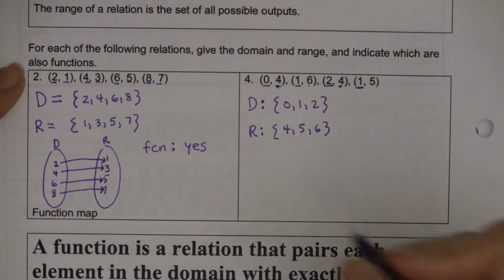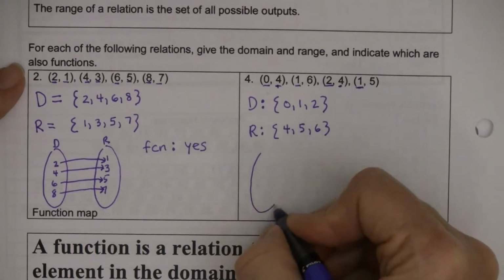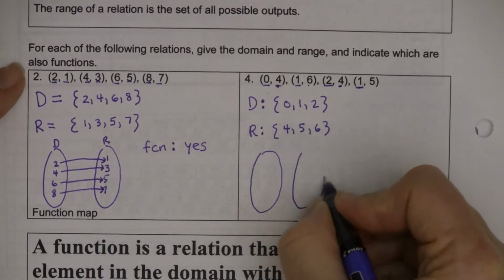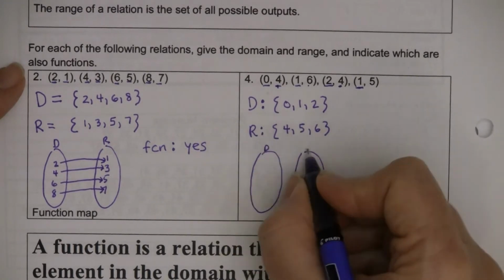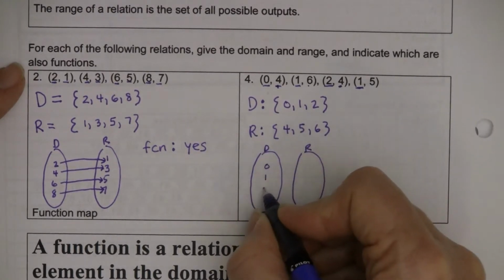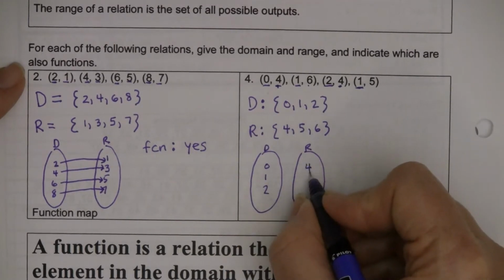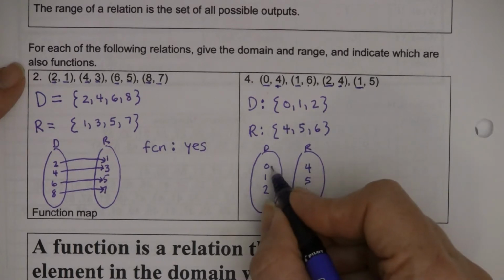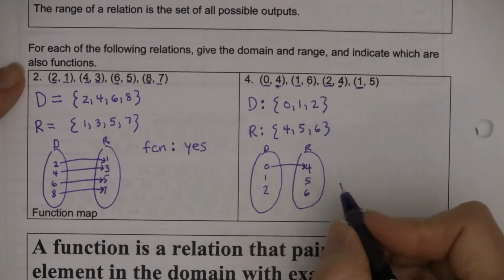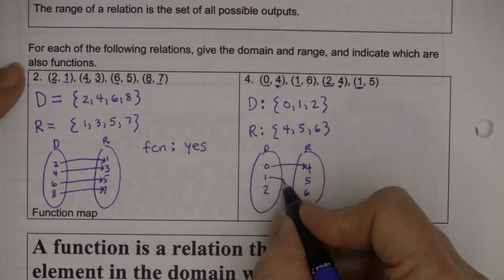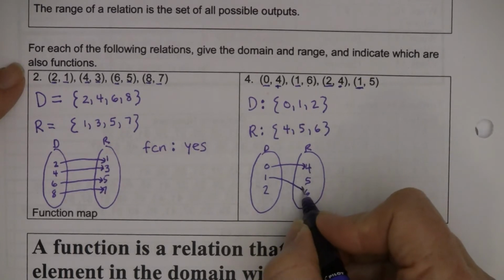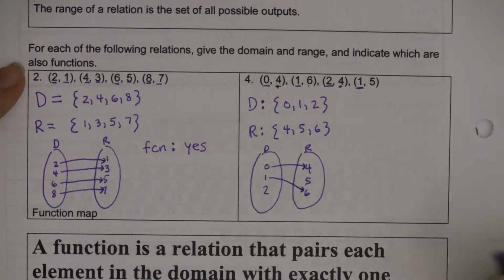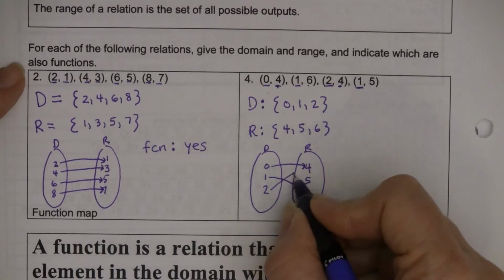Now I want to know, is it a function? And so you can do your little function map. And so this is our domain and this is our range. 0, 1, and 2 for our domain. 4, 5, and 6 for our range. And 0 maps to 4. And 1 maps to 6. So all of this is fine. This looks just like a function. And 2 maps to 4, and that's fine.